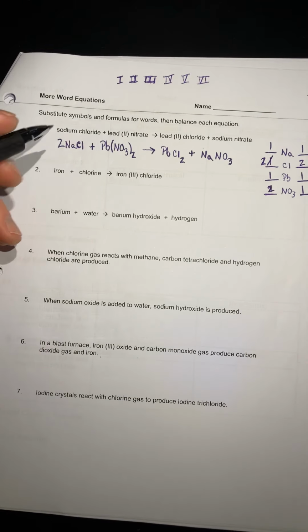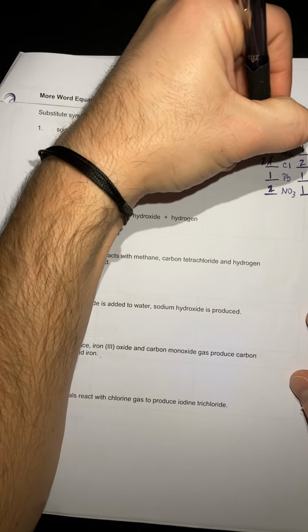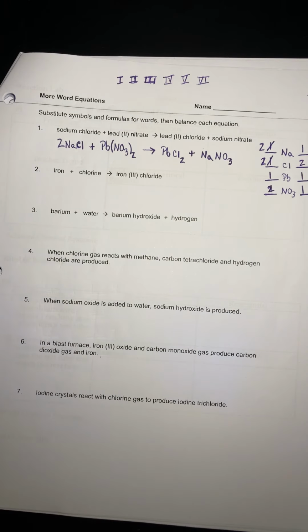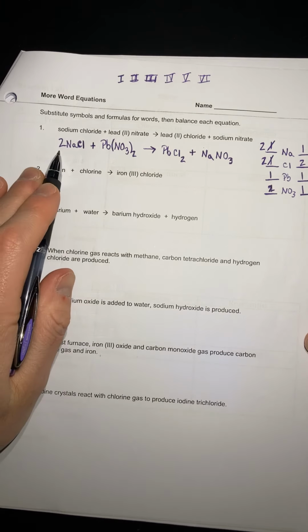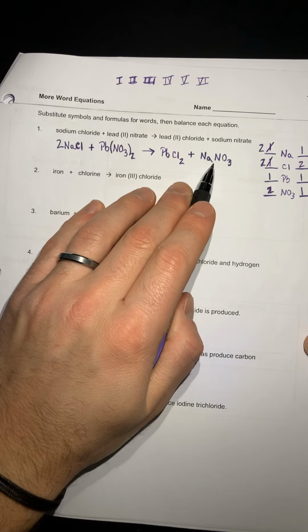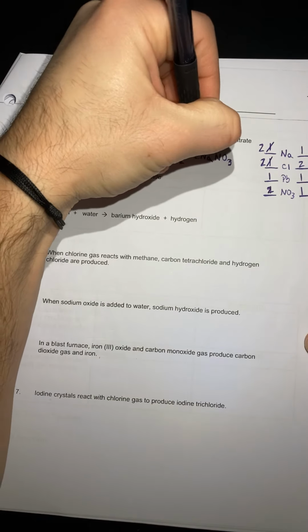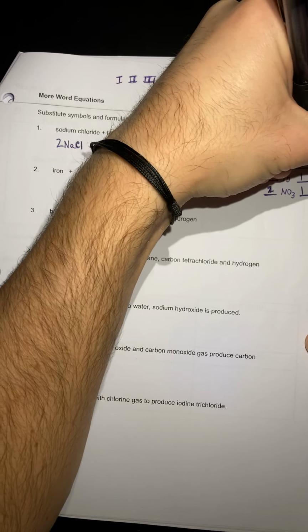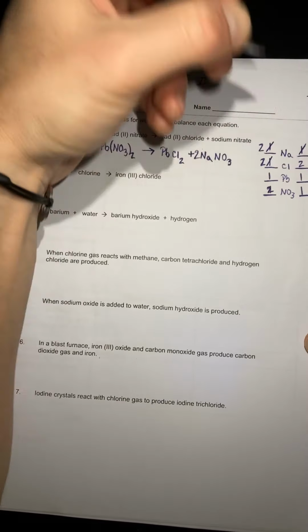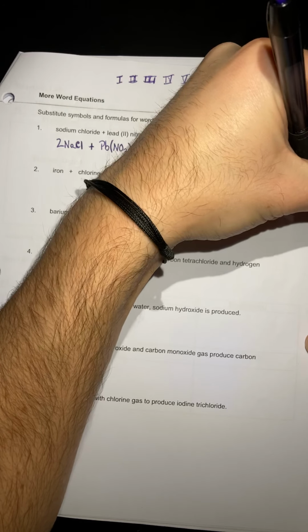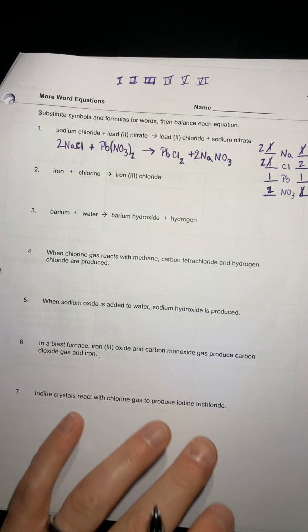And it'll also change my sodiums to 2. And now I have 2 sodiums on the left, but 1 sodium on the right. What do I need to put right here? 2. That changes sodium to 2. It also changes my nitrate to 2. So that balances everything out.